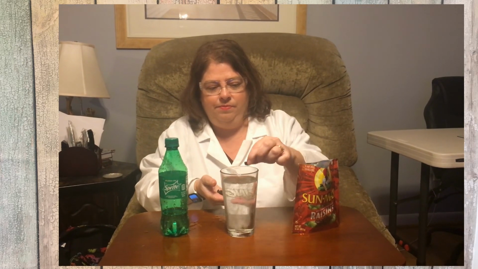Here we go. 1, 2, 3. Ooh, I already saw one go from the bottom to the top. 4, 5, 6. Oh, there's 2 at the top now. 3 at the top. Oop, there it goes back down. Wow, look at the raisins. It looks like they're dancing up and down in the Sprite. That's so cool. Let's take a closer look at what's happening inside of the cup of Sprite.